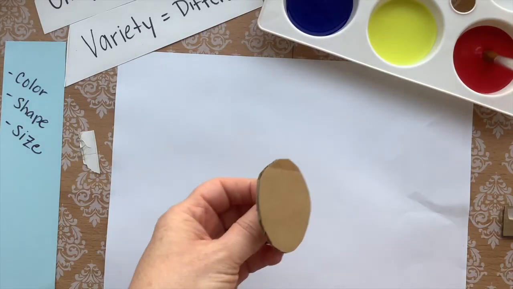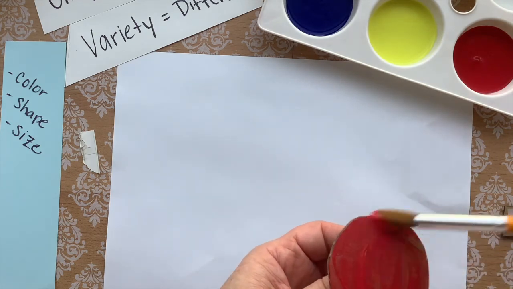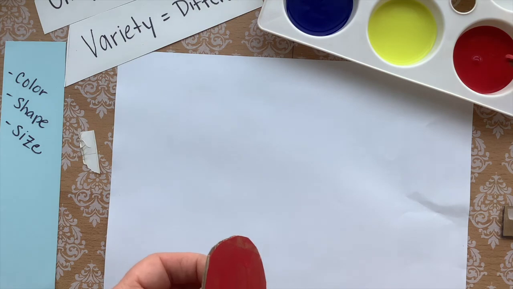Now let's use our variety of shapes to stamp with different colors on our paper.